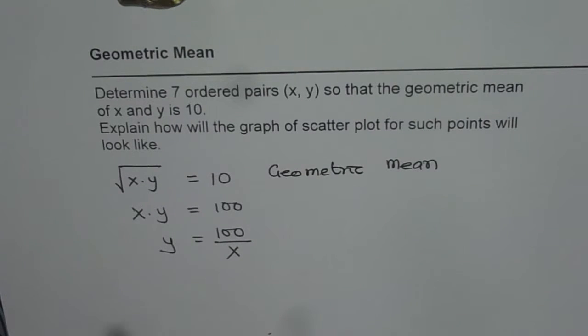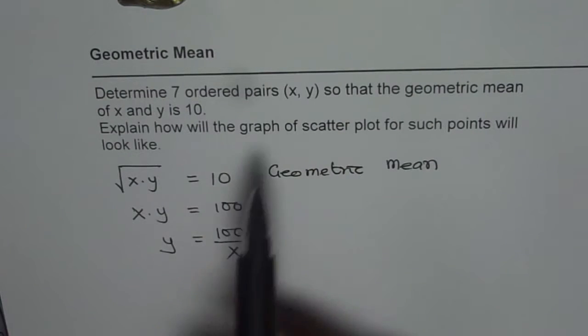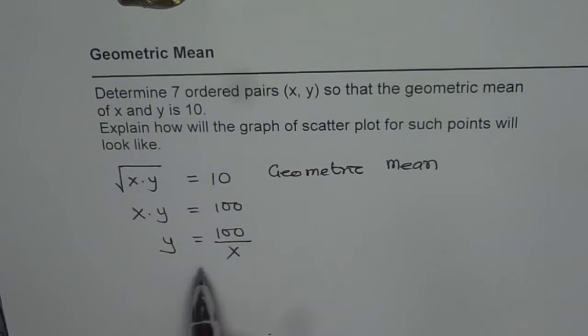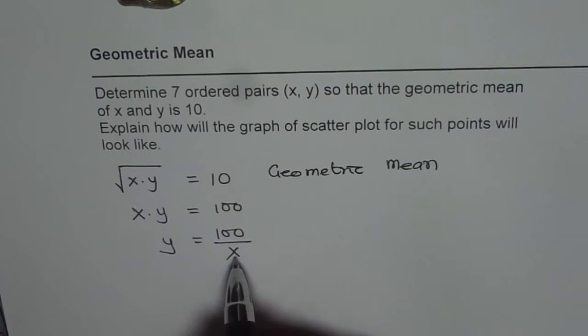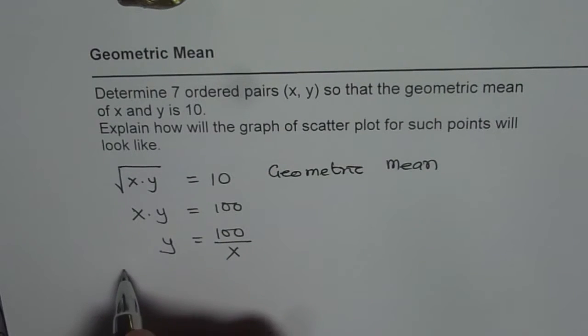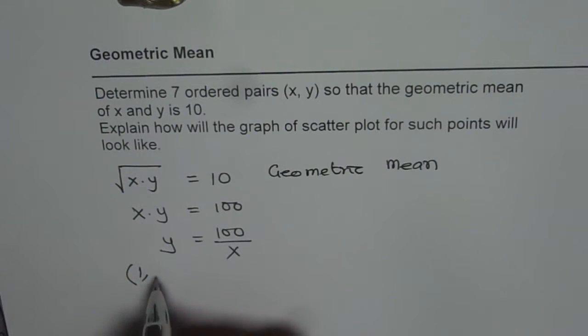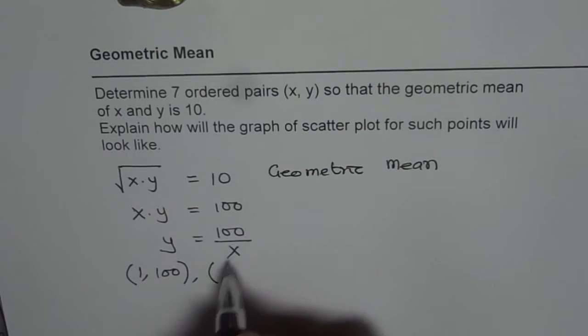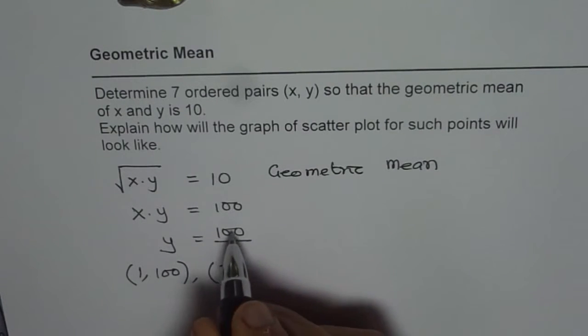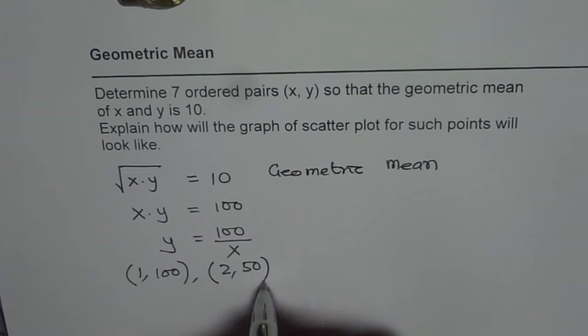So that is the kind of relation which we get between x and y, and in all those numbers which we are now going to select, we'll find that the geometric mean of those numbers will be 10, correct? So now you can select a value of x and find y. So let us say x is 1. If x is 1, 100 divided by 1 is 100, correct? Now if I say x is 2, then when you divide 100 by 2, you get 50, right?